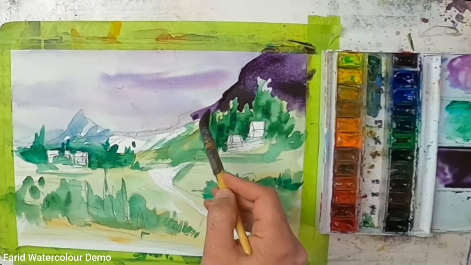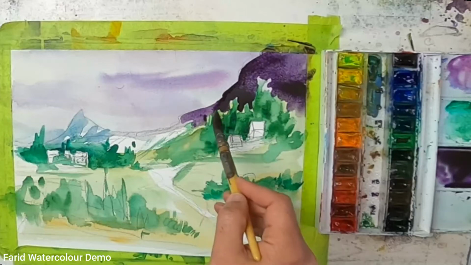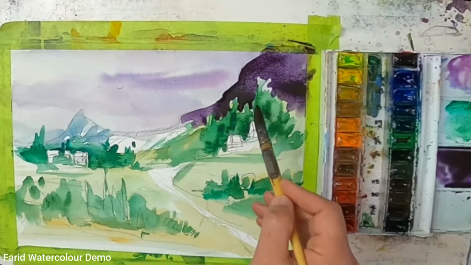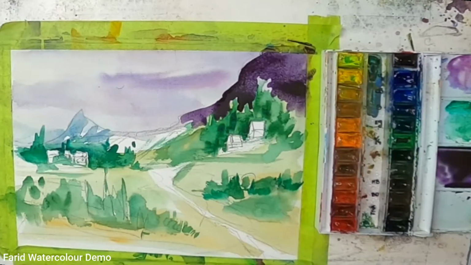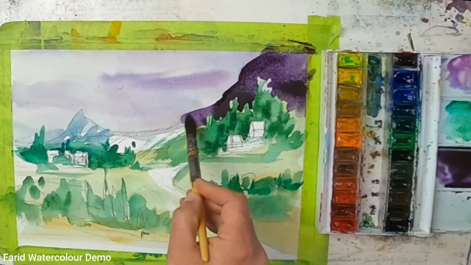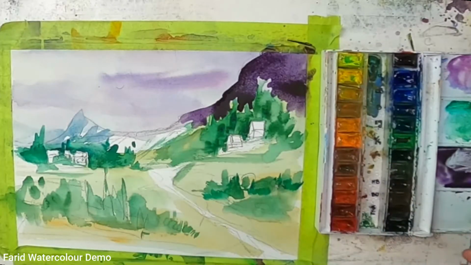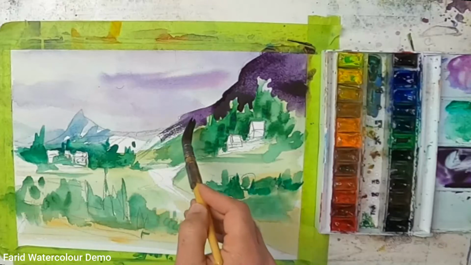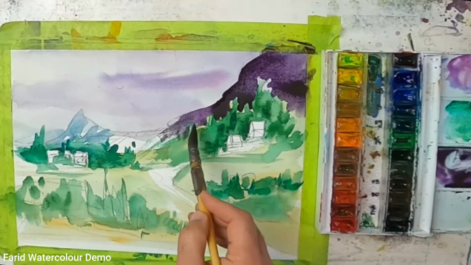So there are two items that we are showing when we are painting the background part of the painting, and that's maybe a kind of challenge, but it's fascinating when we get the result.